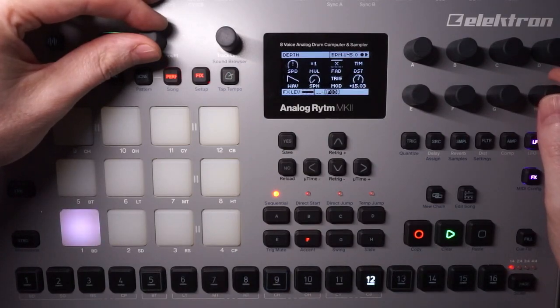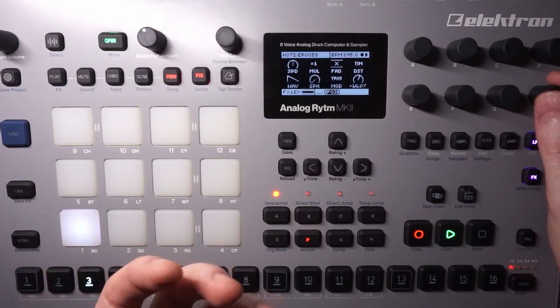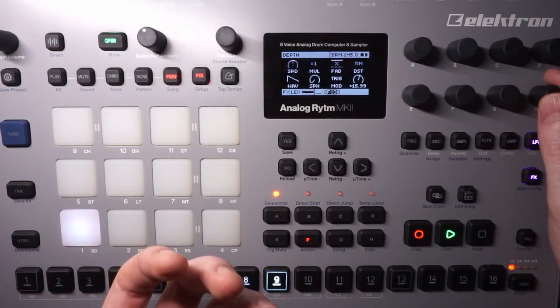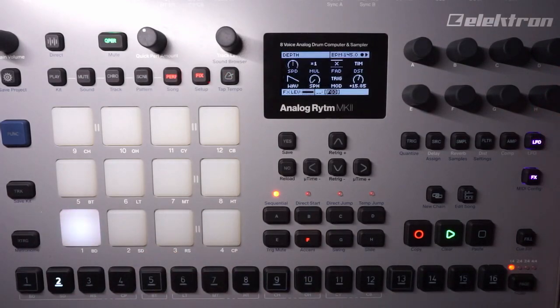Changes the tempo feel. You can get close to being in time but slightly off. And you get these kind of micro stacks like there.